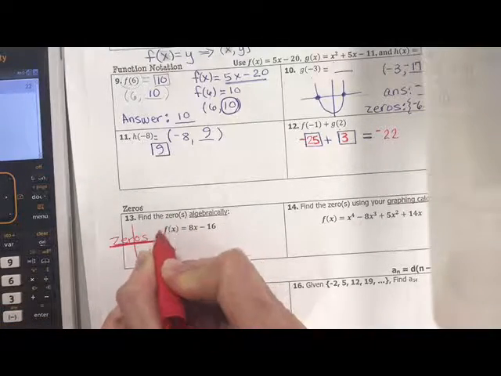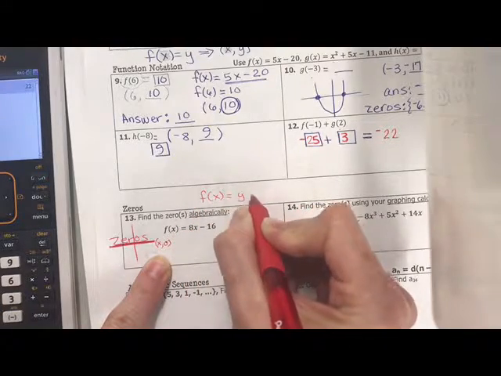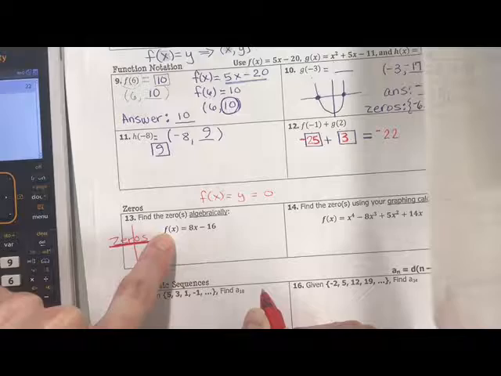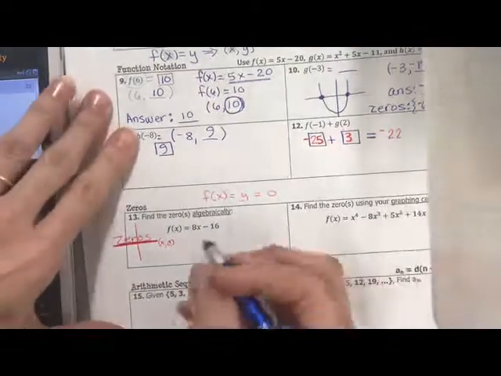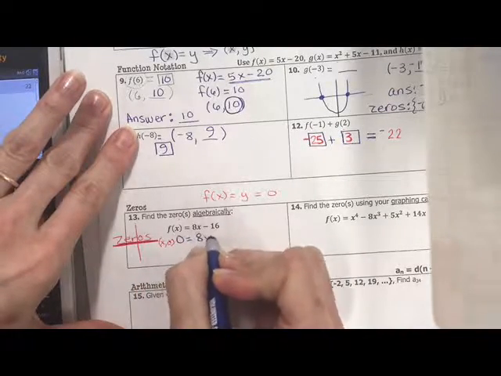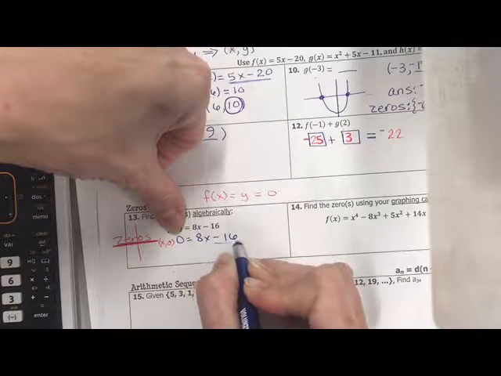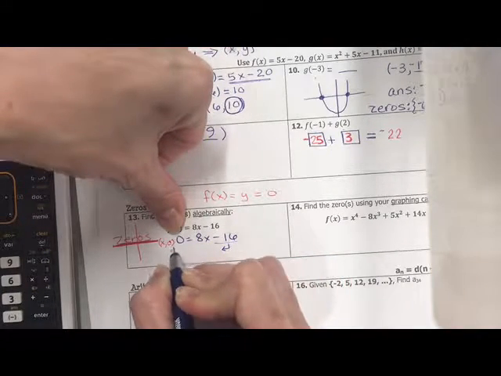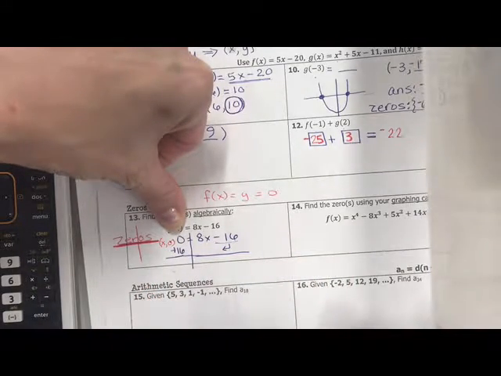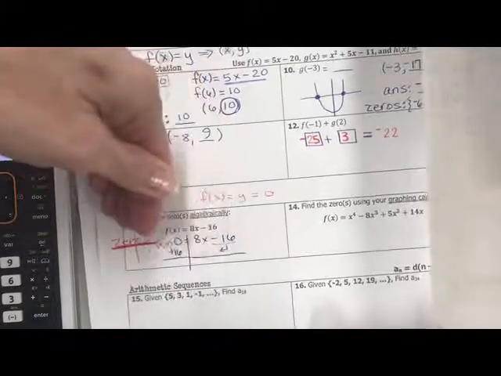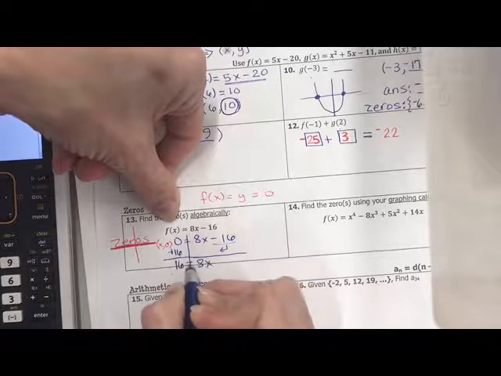So that means all of this, because f of x equals y, and our y needs to be 0, we can replace all of this with 0 and then find x, okay? So now I have 0 is equal to 8x minus 16. Add 16, okay? Moving this to the other side using our inverse. Just drawing my wall, because if you cross the equal sign, you have to do the opposite. So 0 plus 16 is 16 equals 8x.